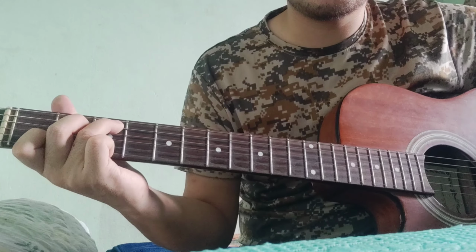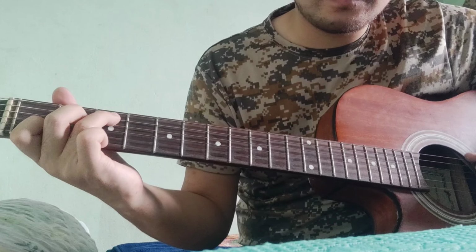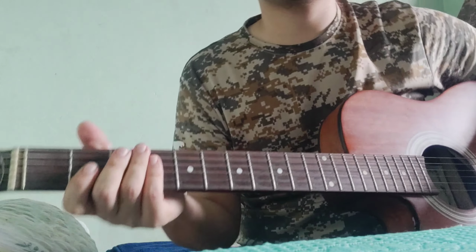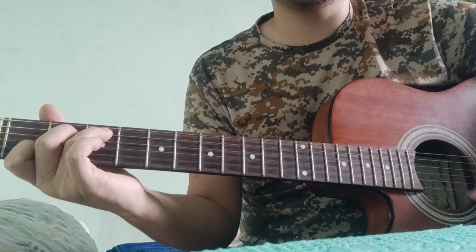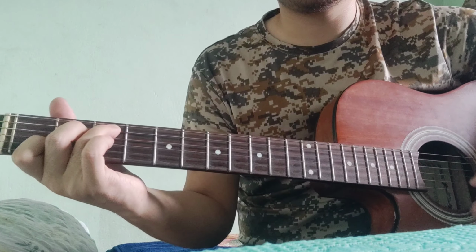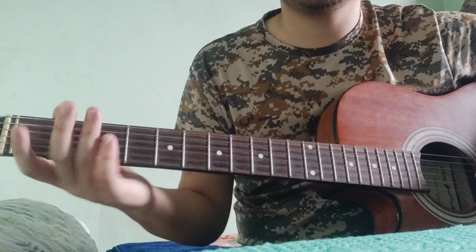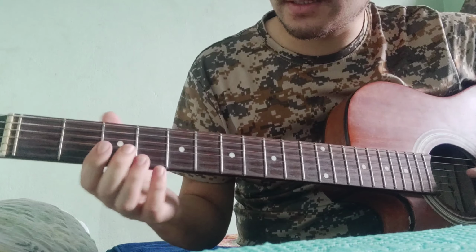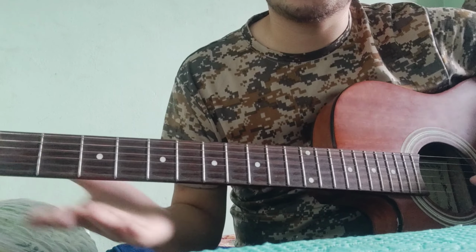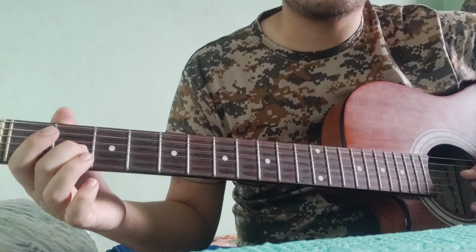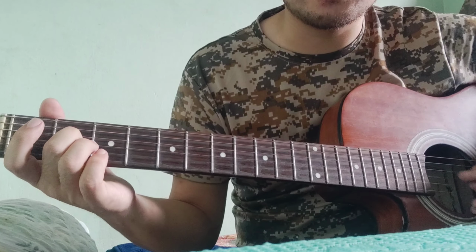After that, C. Then we have to bend a little up, then slide on the third string. That could mean C. After that, the third string along.